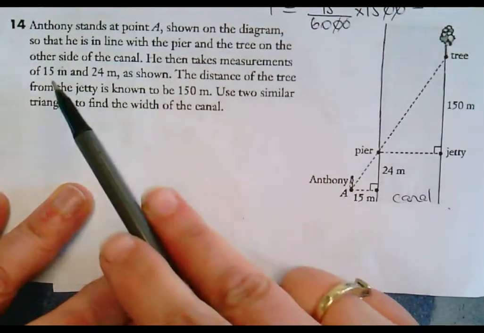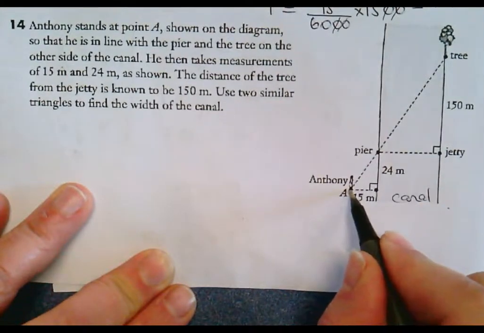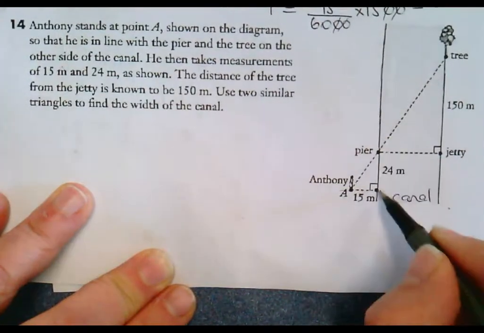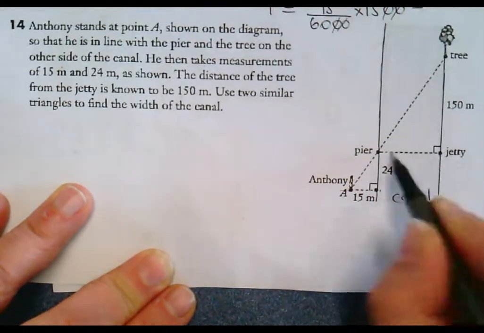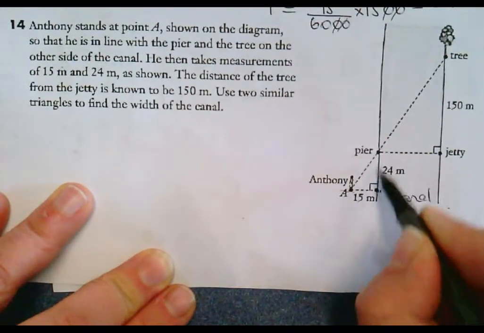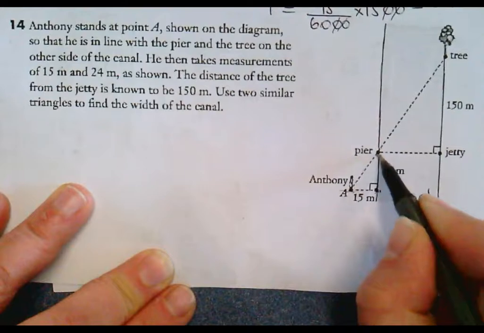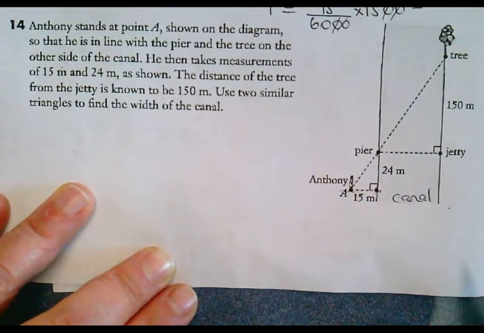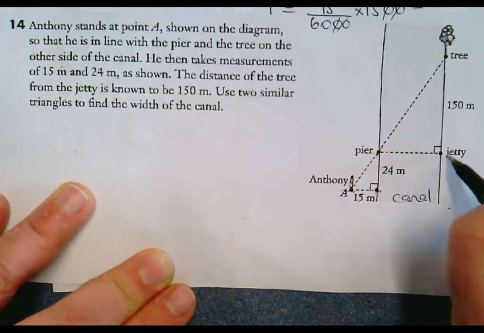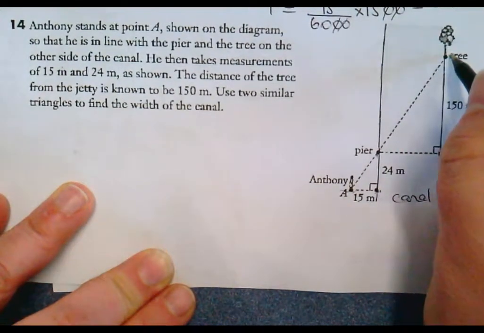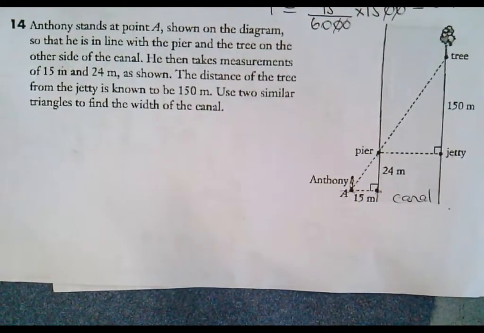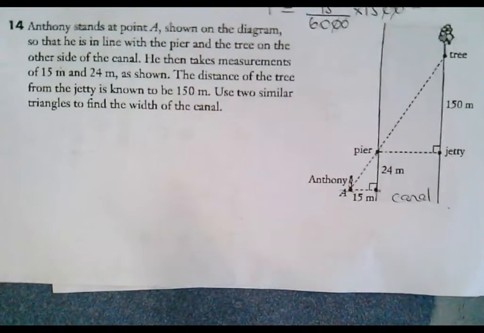He then takes measurements of 15 metres, so his perpendicular distance to the canal is 15. And also this distance, of course he can't measure across the water, but he can see how far away he is from the canal, and he's measured this distance there as well. So this is 15 and that's 24. So the distance of the tree, also on land he can measure, the distance of the jetty to the tree is 150. It says use two similar triangles to find the width of the canal.